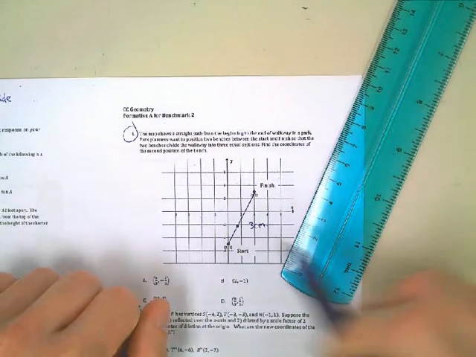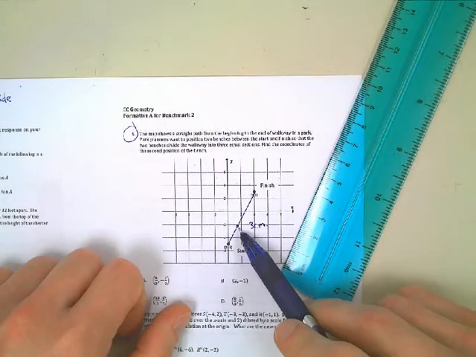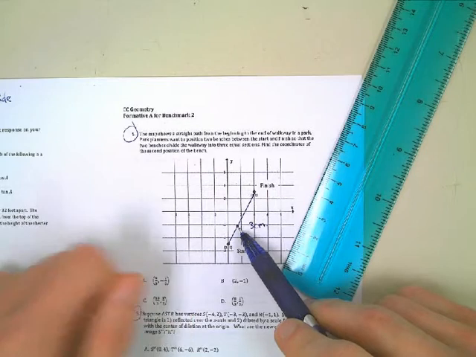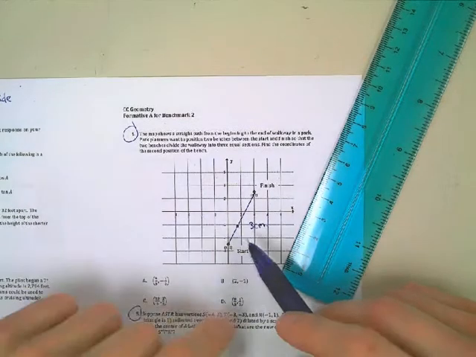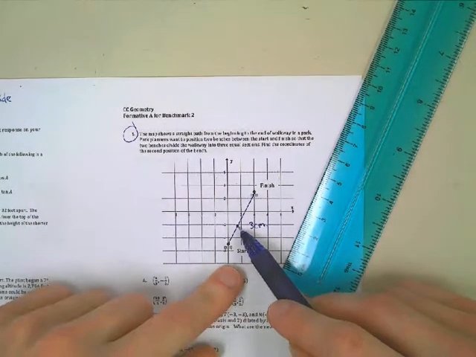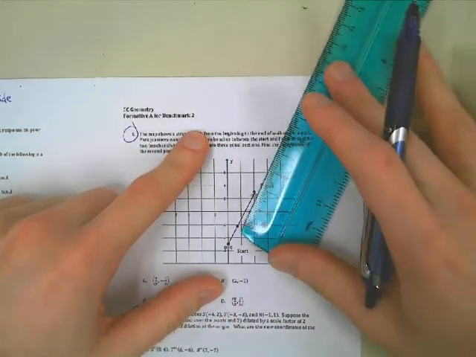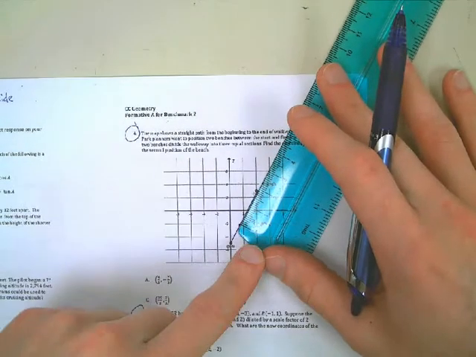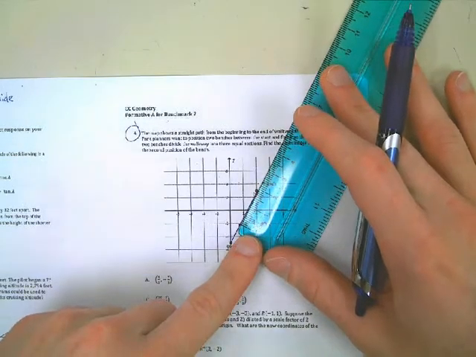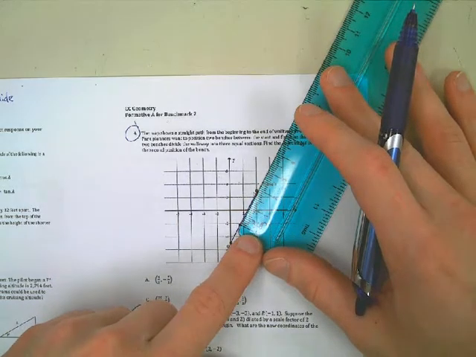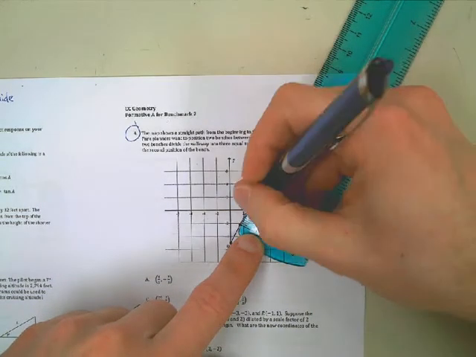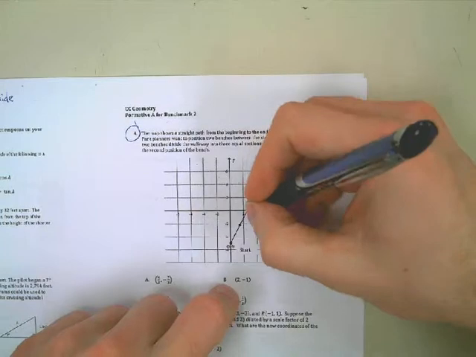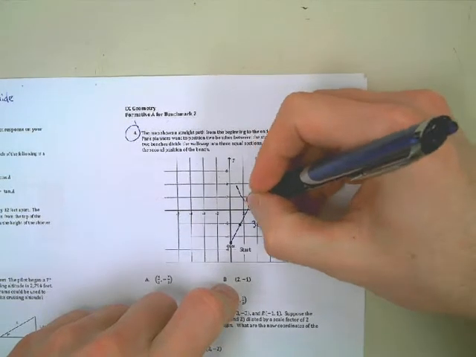So that's where we should put one of the benches, right there. Okay. And then we'll measure in another centimeter. So start from that first bench, and we'll go in to the second bench here. Again, about 1 centimeter. Okay, and so there's where our second bench is, right there.